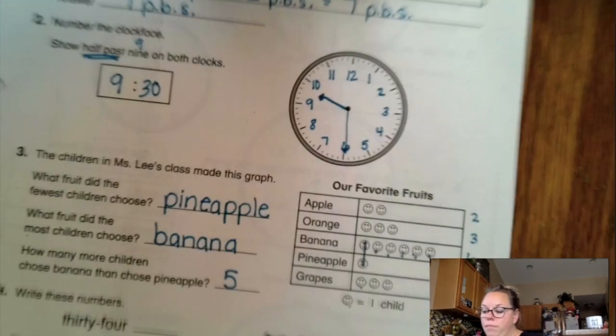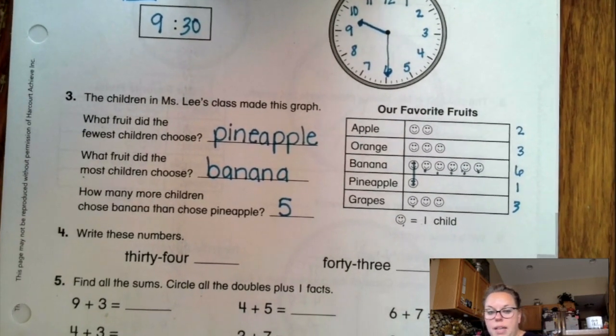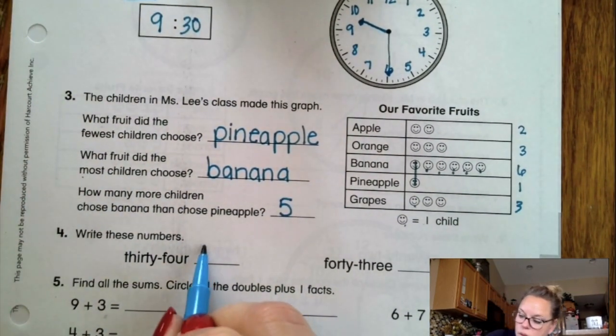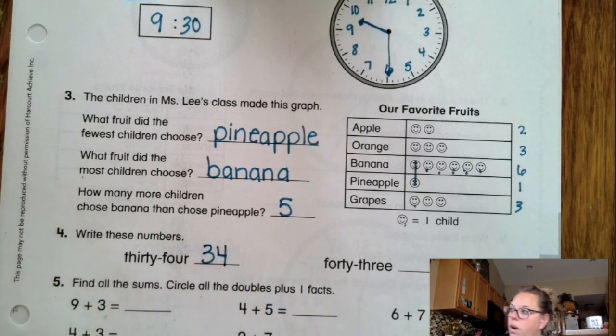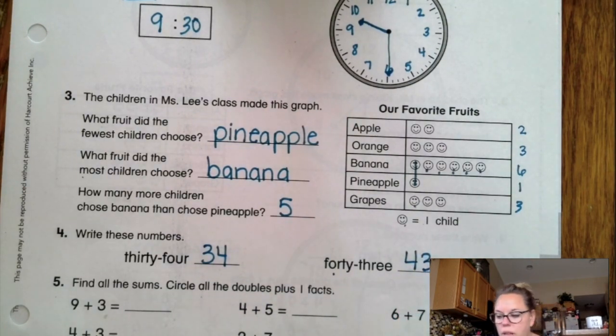Number 4, we have to write the numbers. So the first number says 34. 3, 4, 34. The next one says 43. 4, 3, 43.